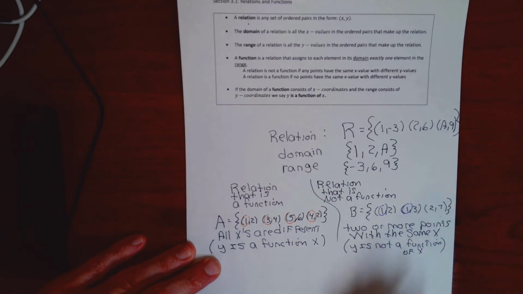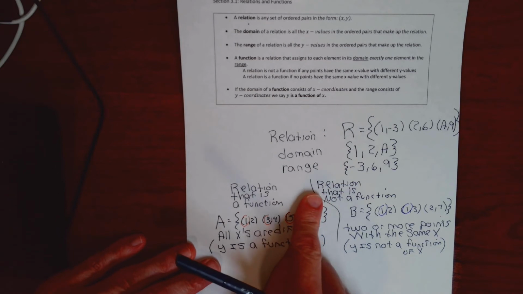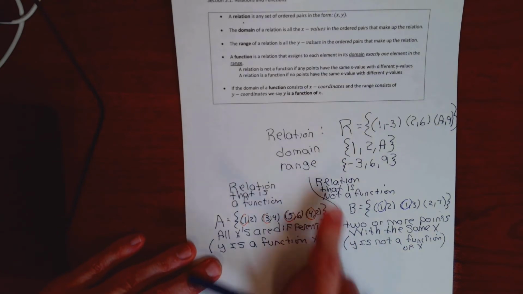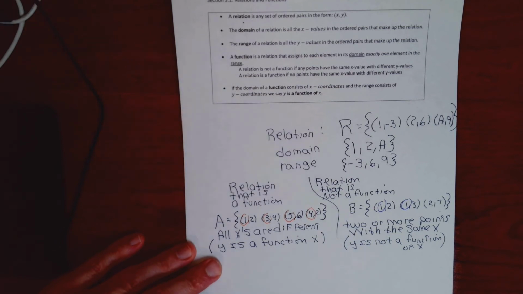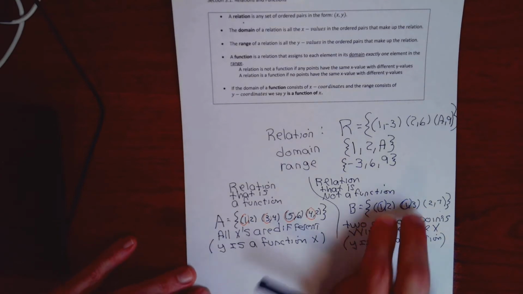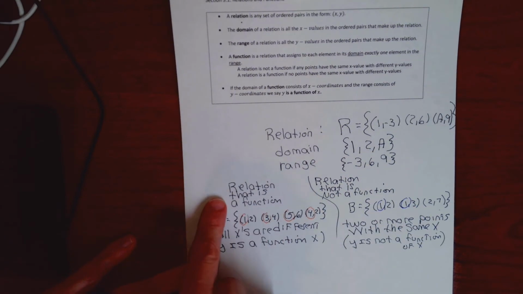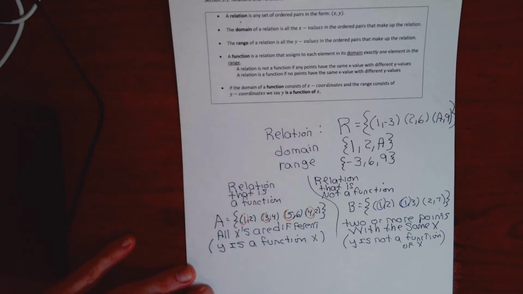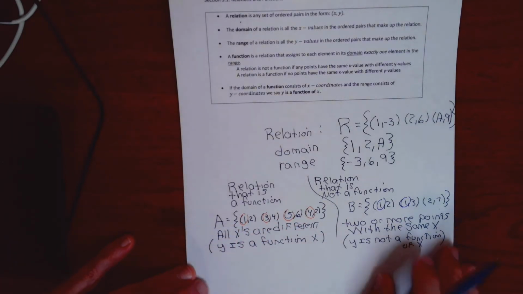But I'll use these interchangeably. I'll say the relation is not a function, or y is not a function of x, and those will have the same meaning to me, meaning that if I listed all the points in the relation, there'll be 2 or more points with the same x. And I'll use interchangeably a relation is a function or y is a function of x. Both of those will mean that all the x's are different in the relation.